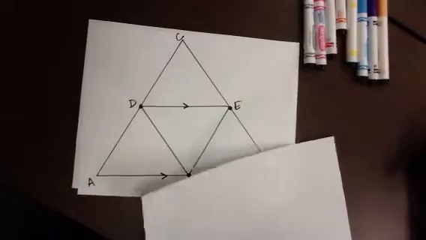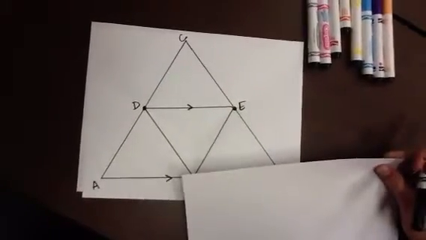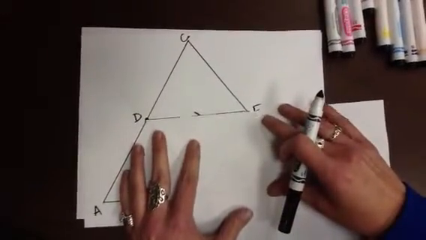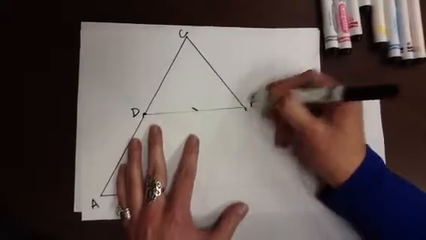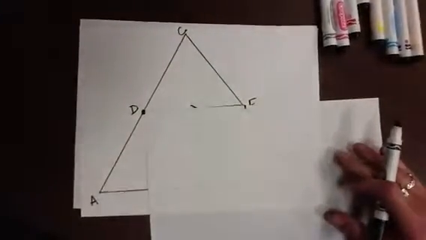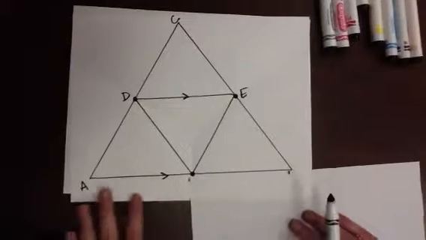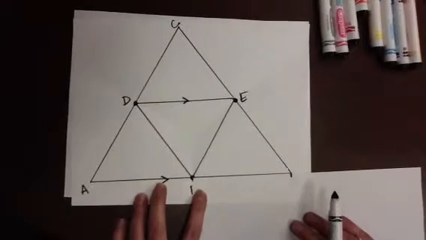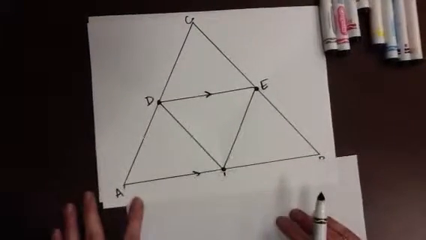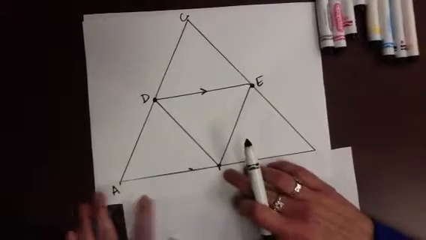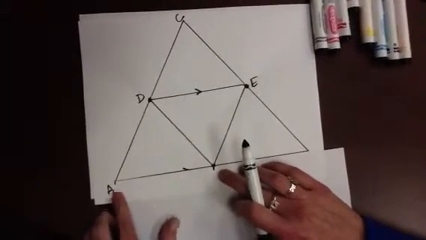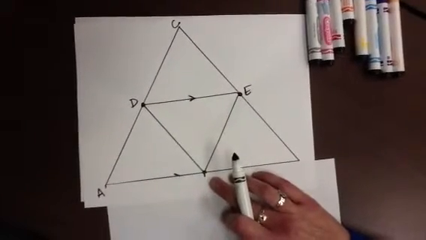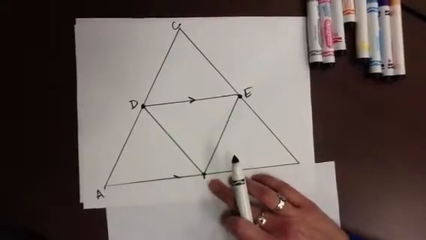In addition to being parallel, there is another relationship that it has. If I measure DE, and I'm just going to use a piece of paper and mark off the length of DE on the piece of paper, and I slide it down to AB, I will find it matches up with its midpoint F to B, and it also matches up with the midpoint F to A. So pause here and check that your mid-segment matches up with half of your opposite side.